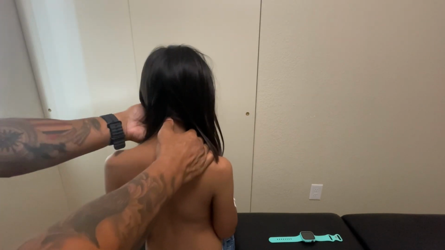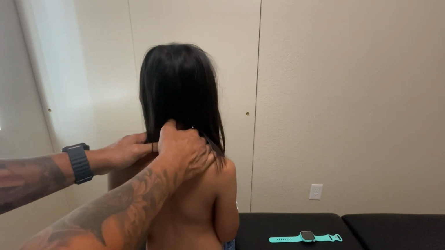Okay, the cervical spinous processes. All right, so I'm going to place my fingers at the base of the skull and move downward, feeling each bump. Okay, I want you to stay neutral.